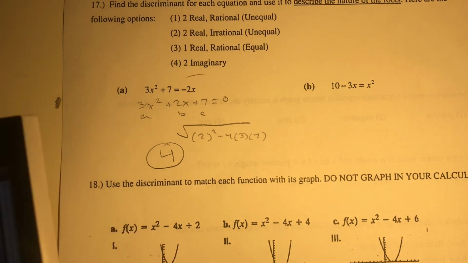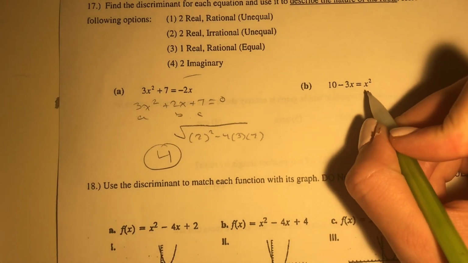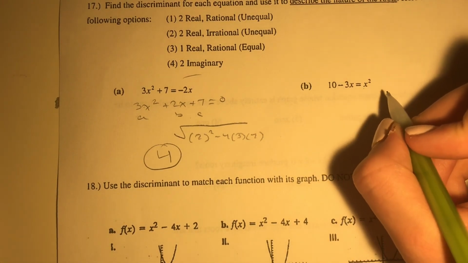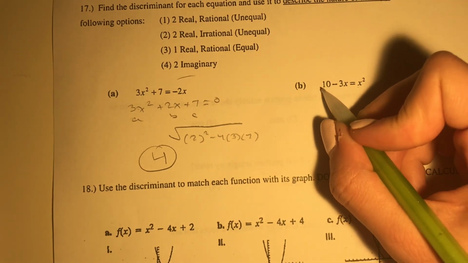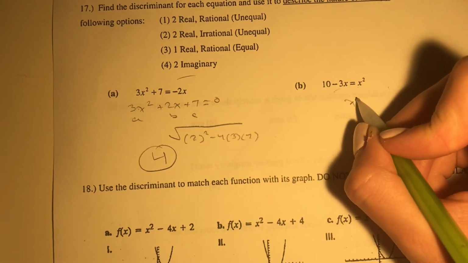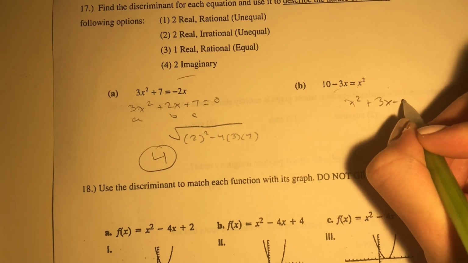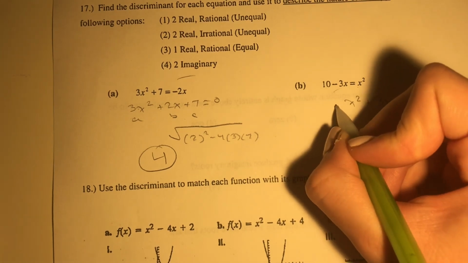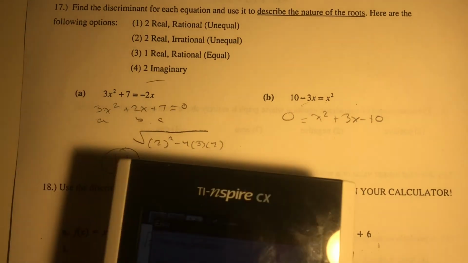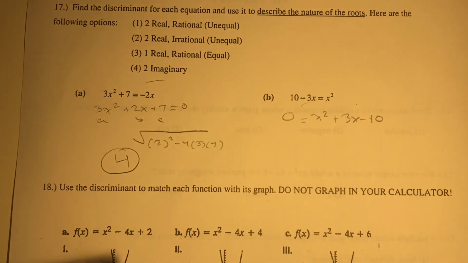Okay, so now for 10 minus 3x equals x squared. I want the x squared to be positive. I don't know why, I just like it positive. So let's just bring all this stuff over here. We're going to have x squared plus 3x minus 10, and that's going to equal 0.